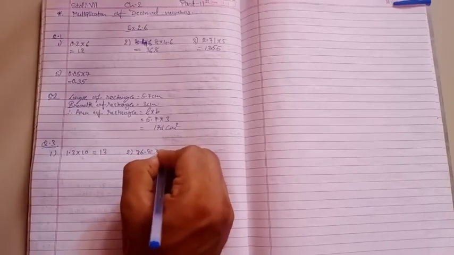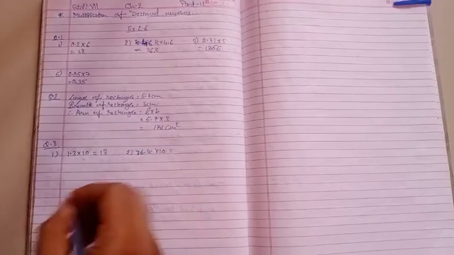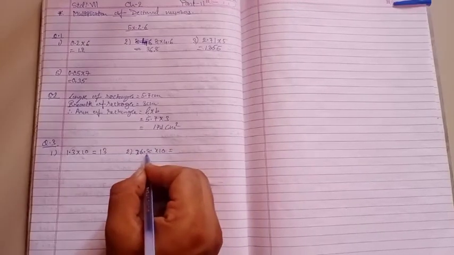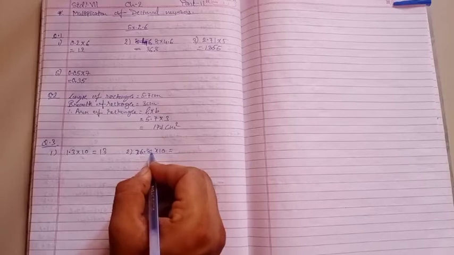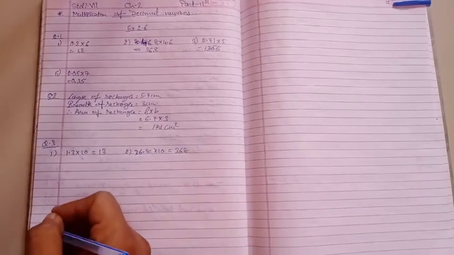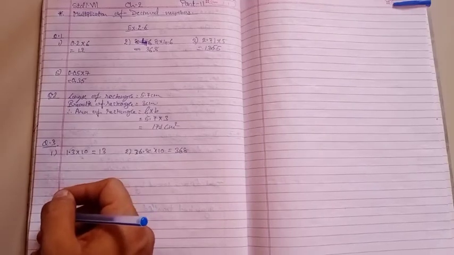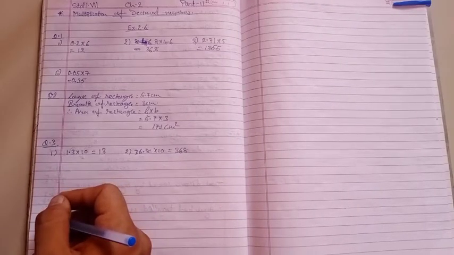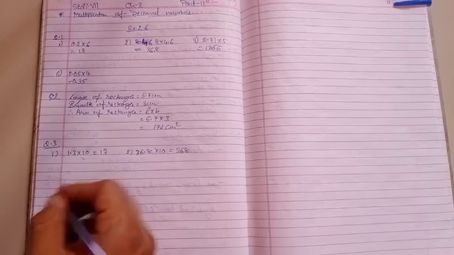36.8 into 10. So again 1 0. So this point will shift over here, so the point will be removed, so it will become 368. So remaining two sums of 10 you have to do it by yourself.